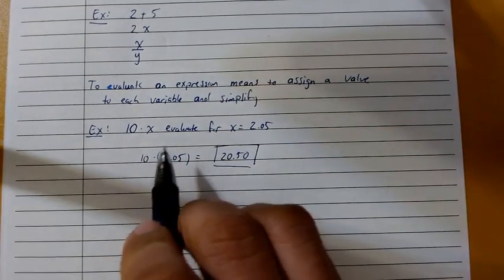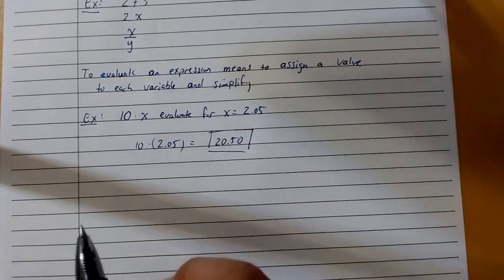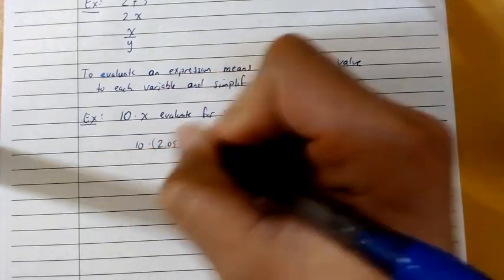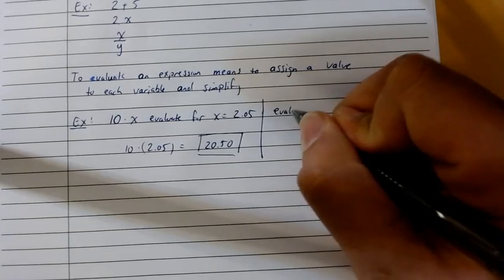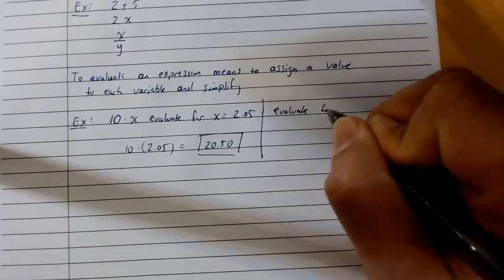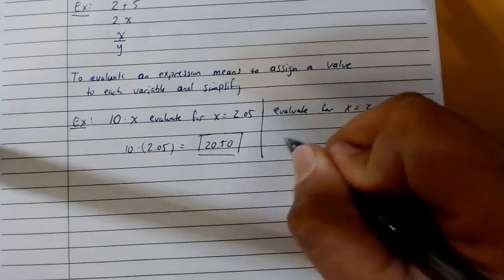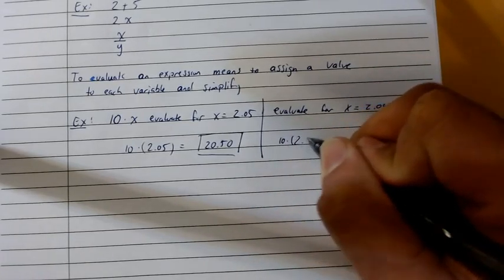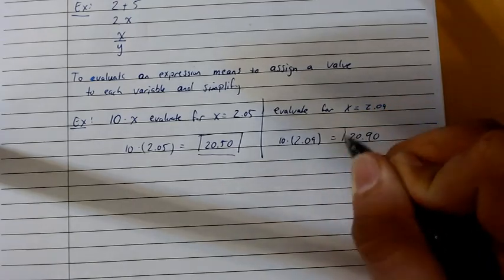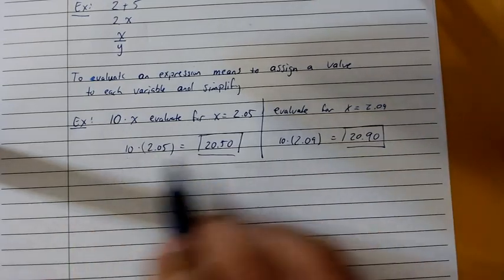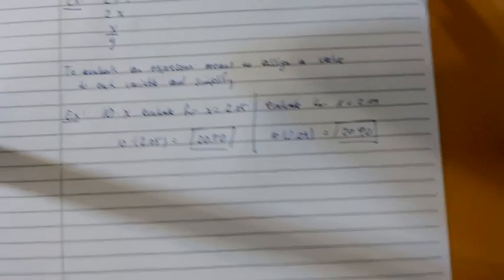Now, if later on I said, oh, well, I don't need any gas today, but I come back tomorrow and it's $2.09. Okay, well then we're doing the same thing, but we're going to evaluate for a different value. Evaluate for x equals $2.09. And well, now it's 10 times 2.09, which means it's $20.90. Notice the constant never changes from problem to problem, but the variable can have different values at different times.